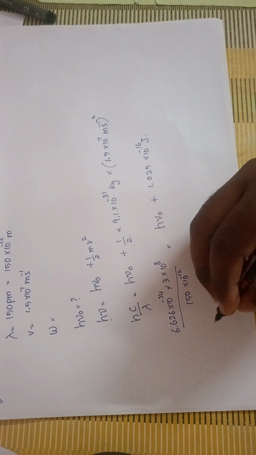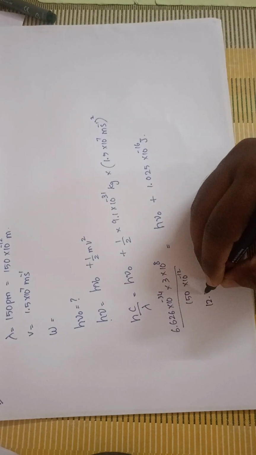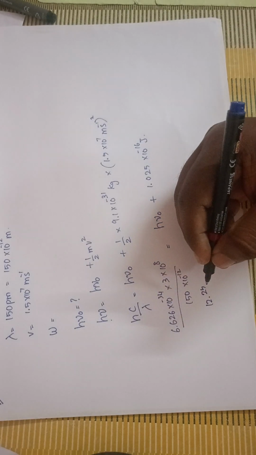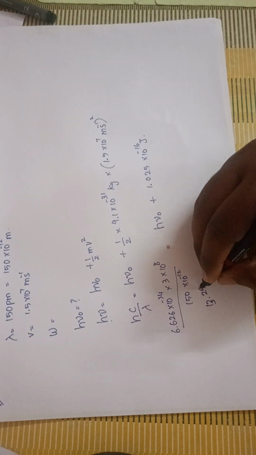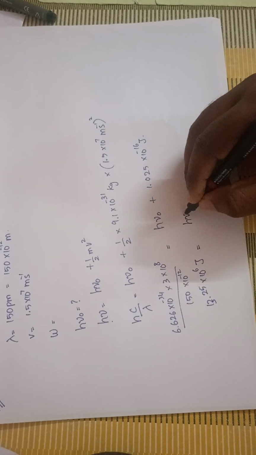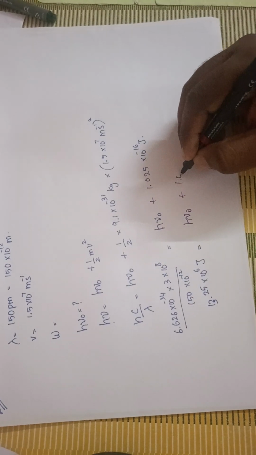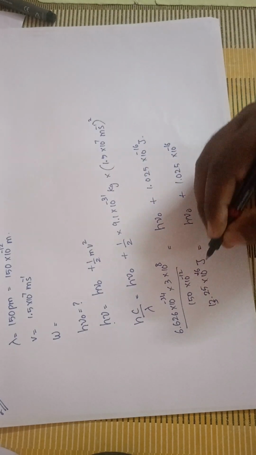On solving this, you will get 13.25 into 10 power minus 16 joules equal to h mu naught, which is what they asked, plus 1.025 into 10 power minus 16.